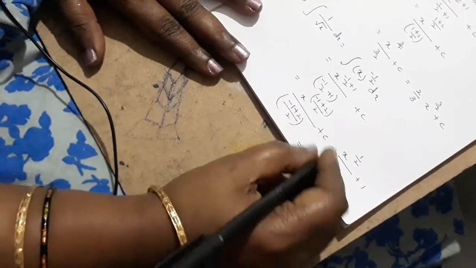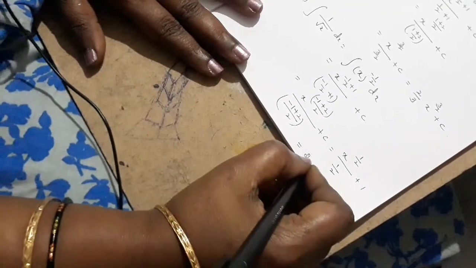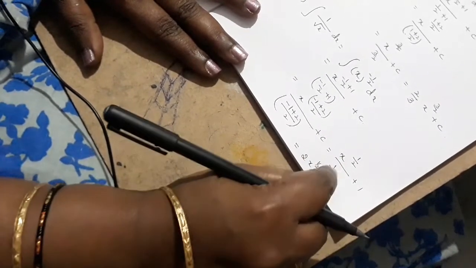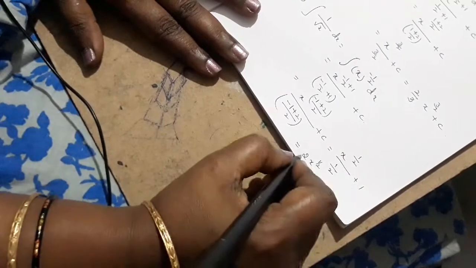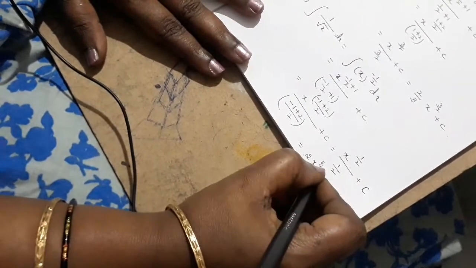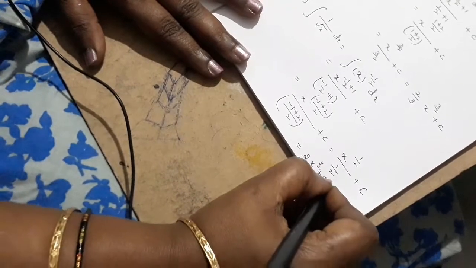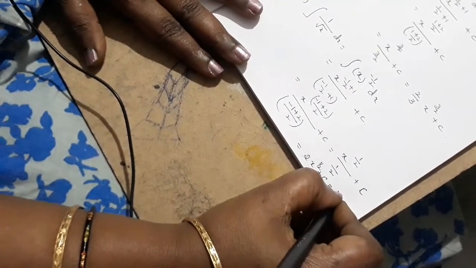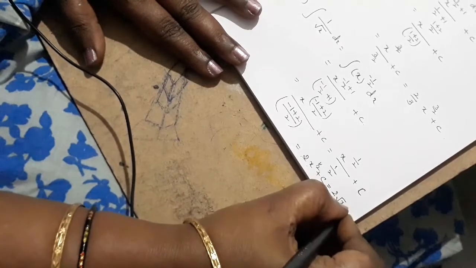So you can write that as 2x to the power 1 by 2. This 1 by 2, the 2 goes into the numerator, 2x to the power 1 by 2 plus c. So this can also be written as 2 root x plus c.